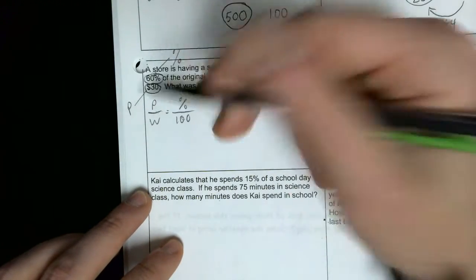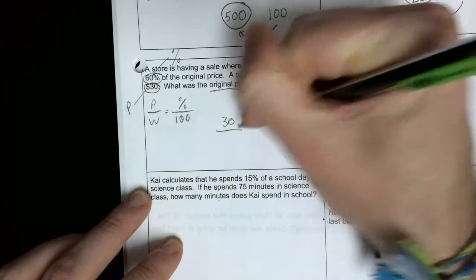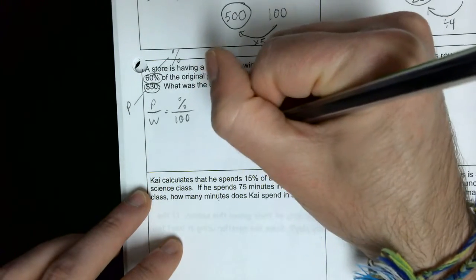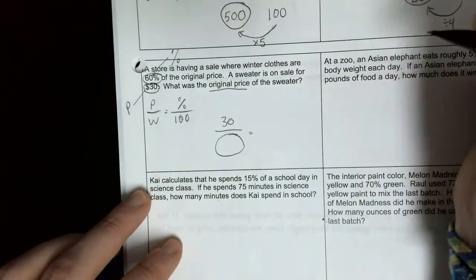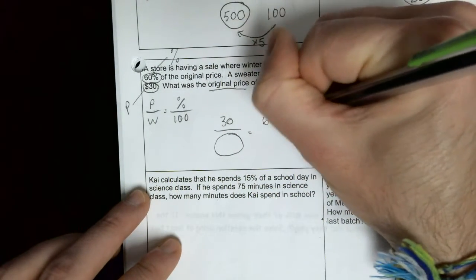So to set this up, I'm going to put the part on top, 30. Percent on the bottom. I'm sorry, not percent on the bottom. Circle where the whole would be. Percent would go on top of the next ratio. Oh, this one's going to be kind of easy too.